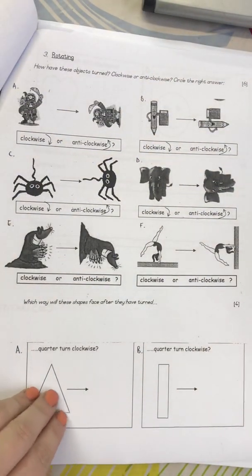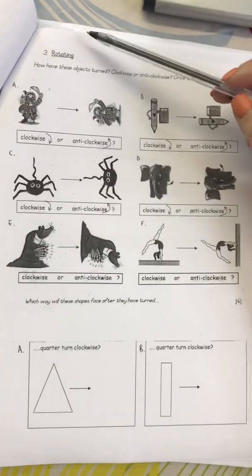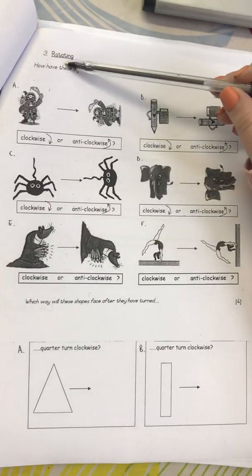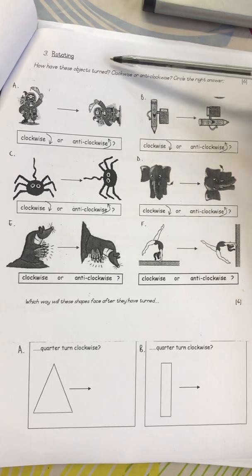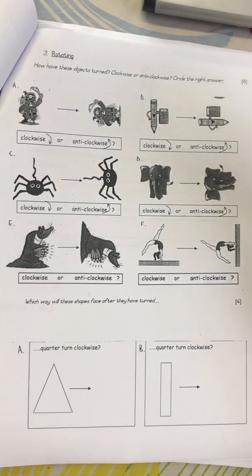Next page. How many pages is this quiz? My word. Okay. Number 3, rotating. How have these objects turned? Clockwise or anti-clockwise? Circle the right answer. This is simple enough. You just have to tell me which way did they turn.